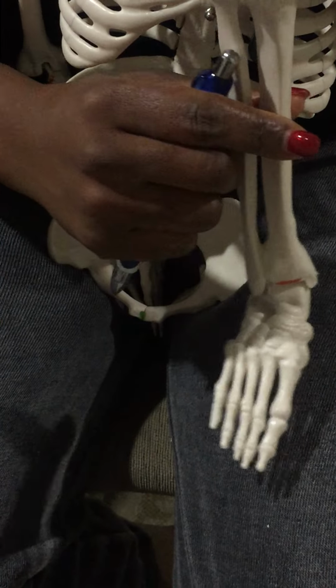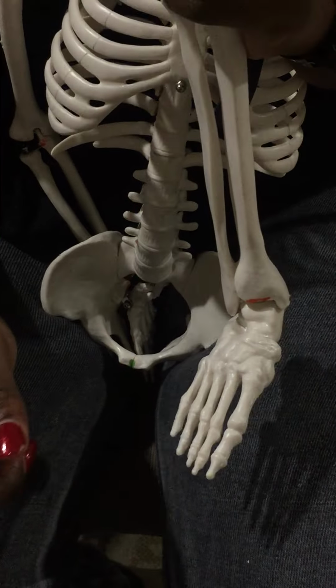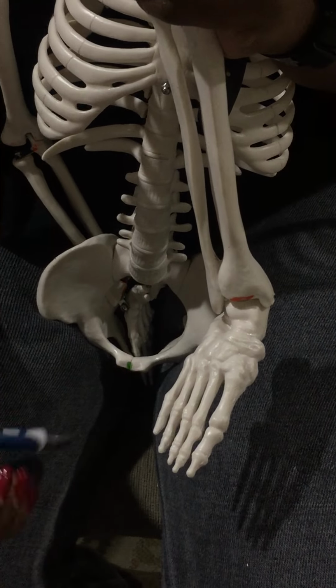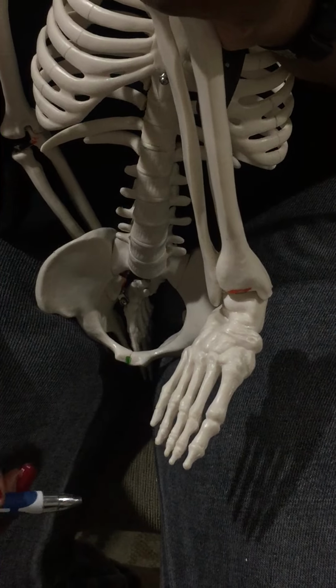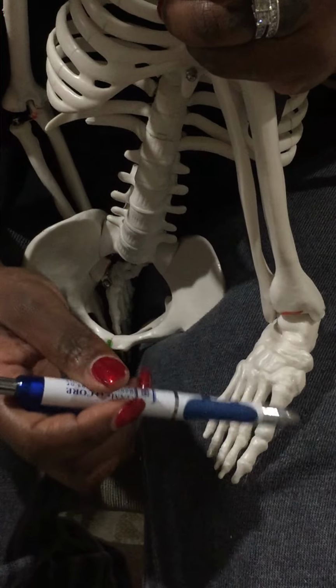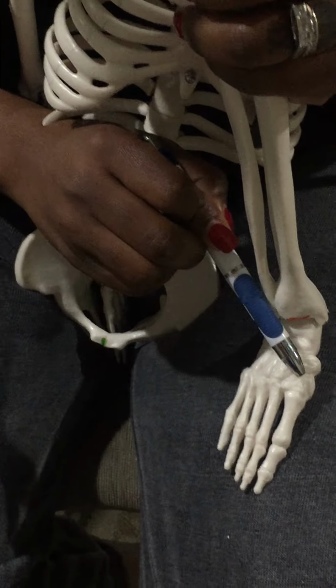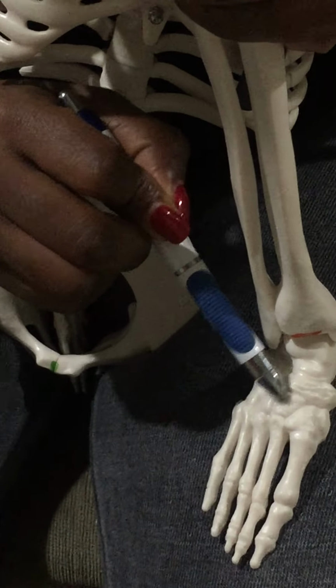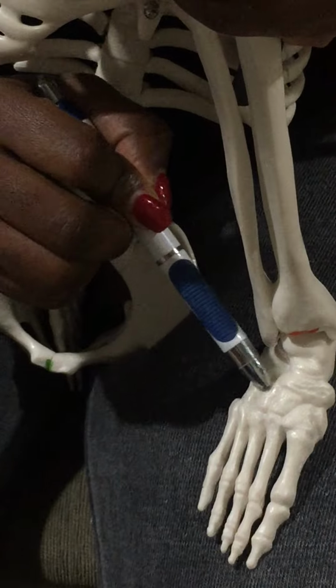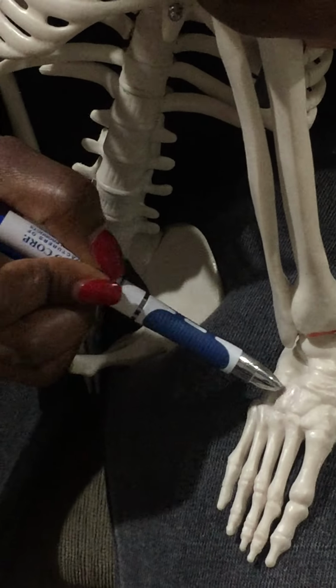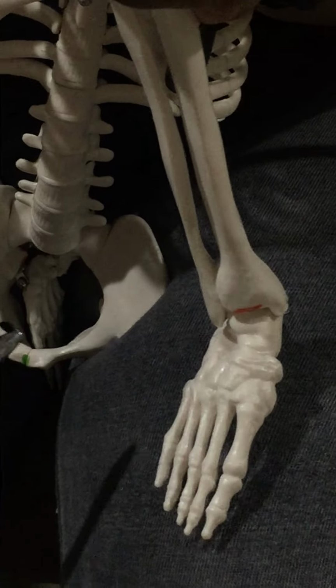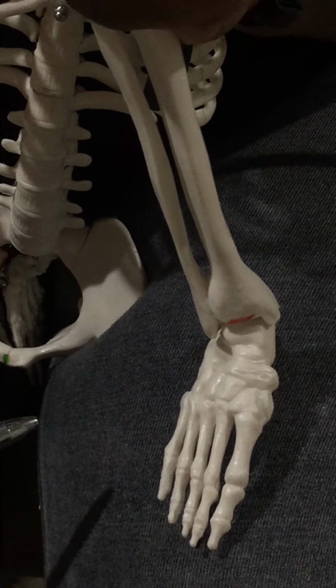After that bone, I will talk about the medial, intermediate, and lateral cuneiform bones, which are these three bones. So this is medial, this one right here. This would be intermediate, and this one would be the lateral one because that's further away from the midline, closer to this side.